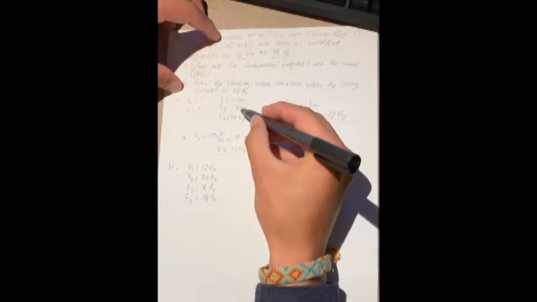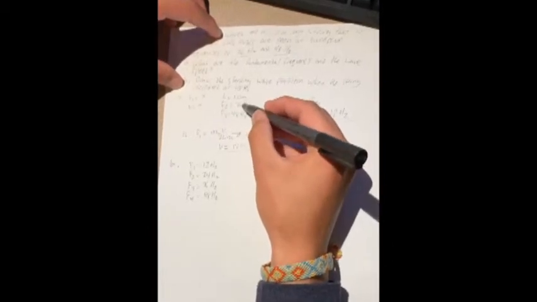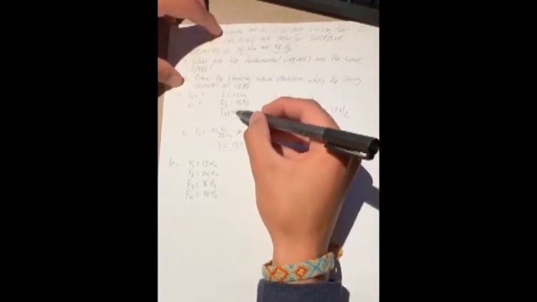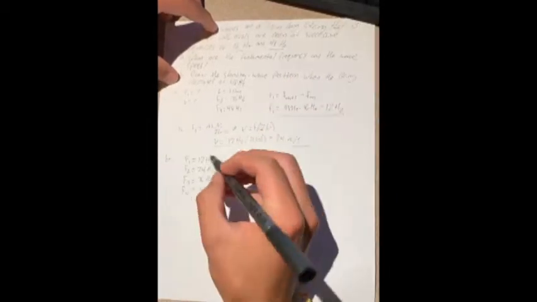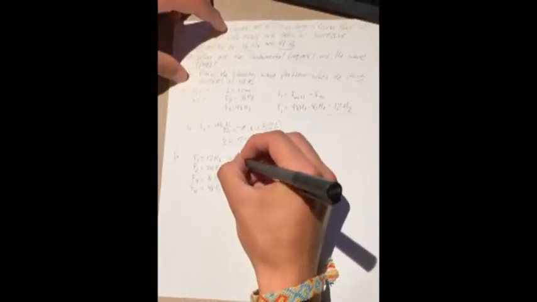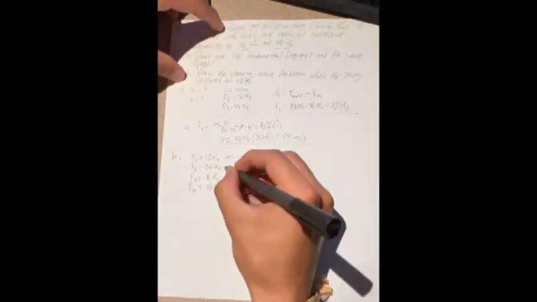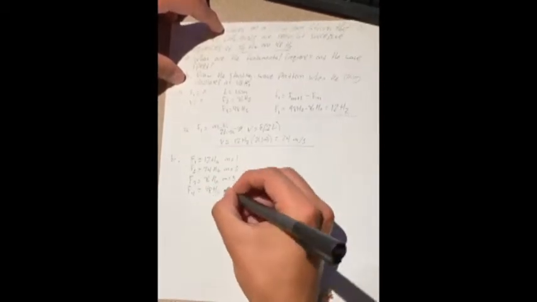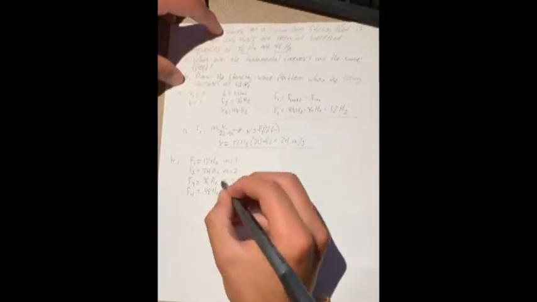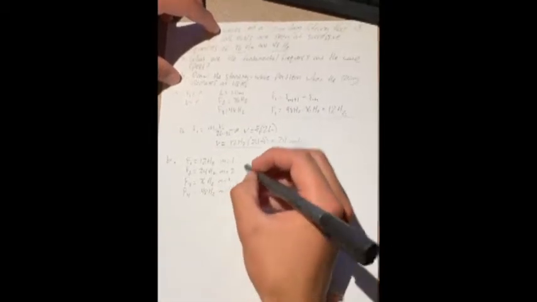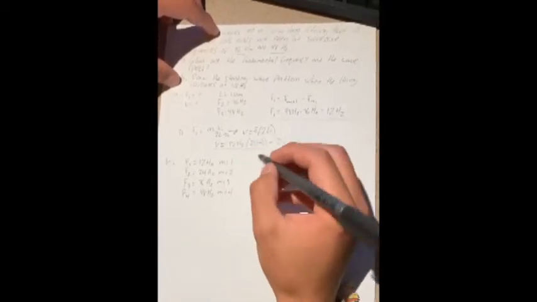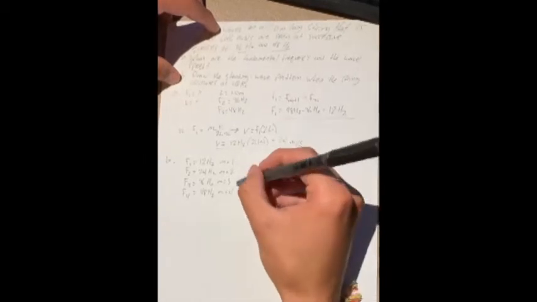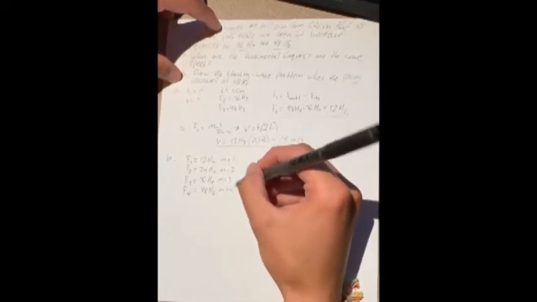So I told you at the beginning that these don't necessarily mean that these are the second and third frequencies, just that they are successive. So now we know that m equals 1 is 12 Hertz, m equals 2 is 24 Hertz, m equals 3 is 36 Hertz, and m equals 4 is 48 Hertz. These m's are going to correspond with the number of antinodes as well. So there's going to be 4 antinodes on this wave.